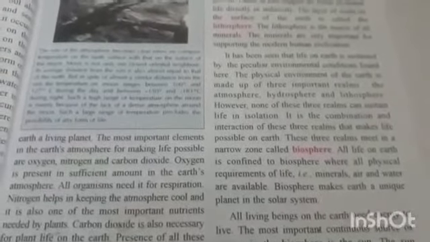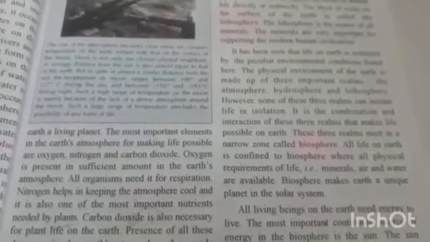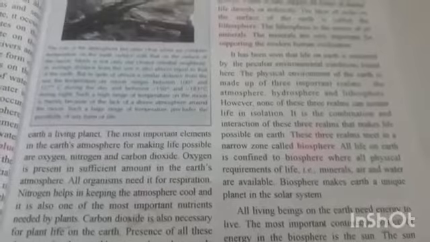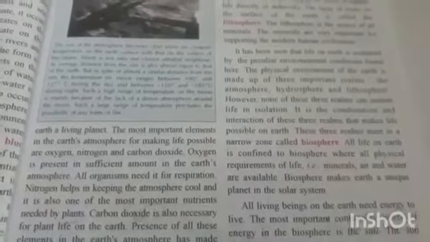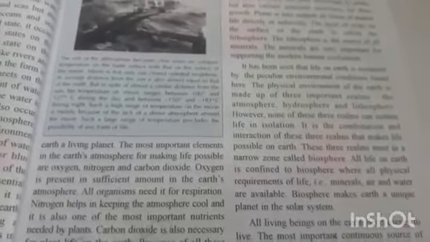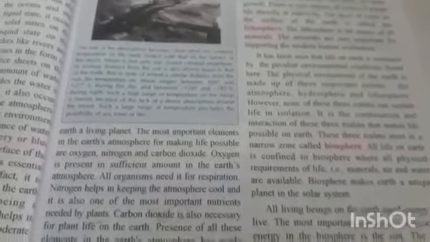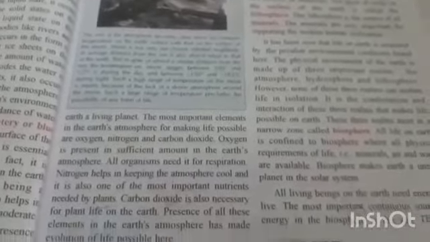So all life on earth is confined to biosphere, where all physical requirements of life, minerals, air, and water are available. Biosphere makes earth a unique planet in the solar system. So not only atmosphere, hydrosphere, or lithosphere makes earth unique, but biosphere is also an important element which makes Earth a unique planet in the solar system, right?